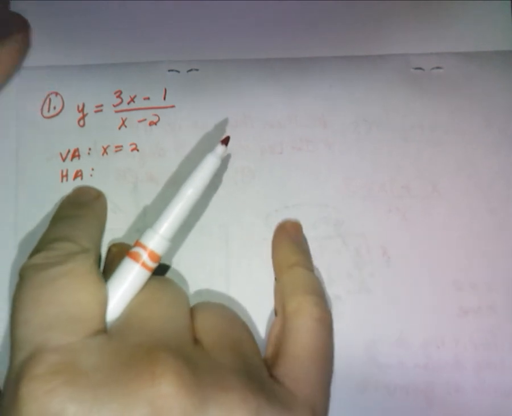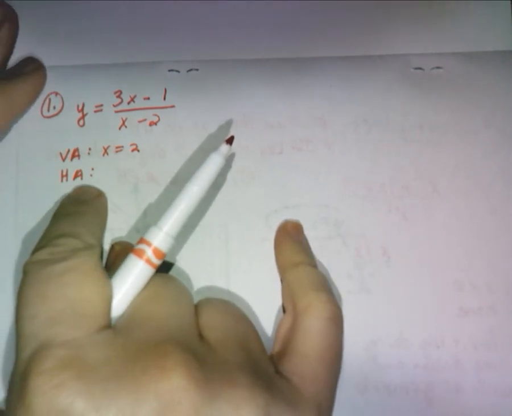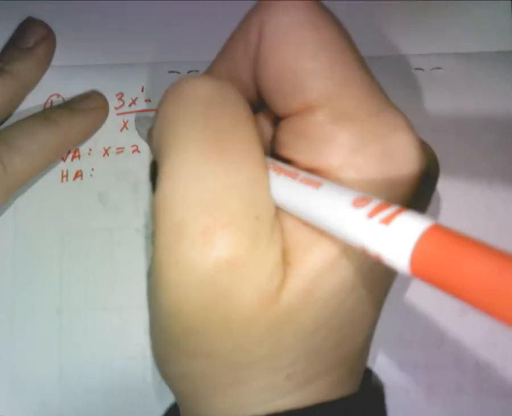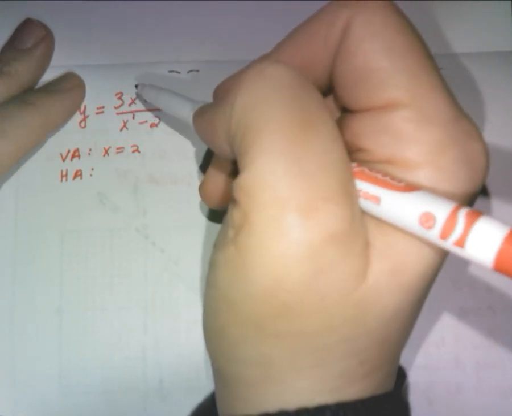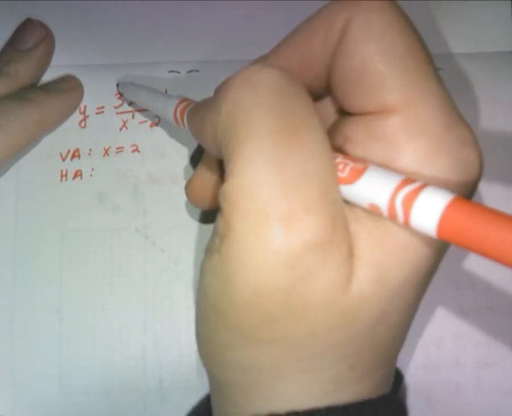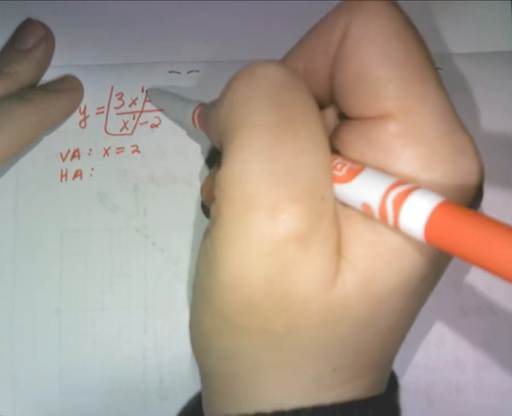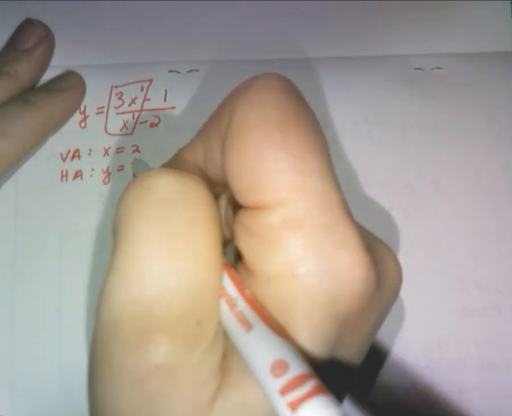Horizontal asymptote is based off of the degree. The degree on top is 1. The degree on bottom is 1. If they're equal, then it's your what? Coefficient. What's the coefficient in front right here? You would write y equals 3.